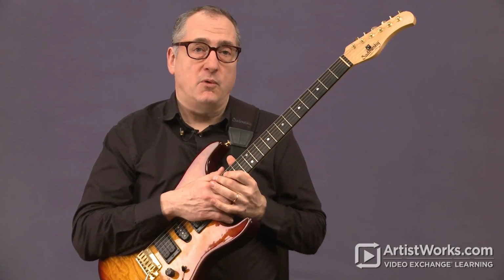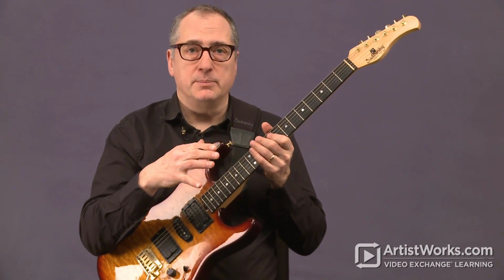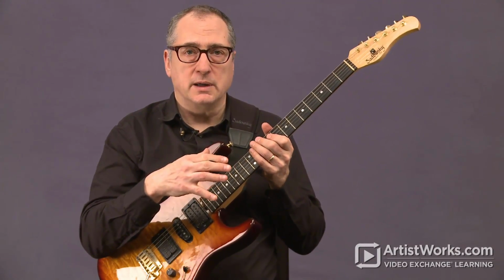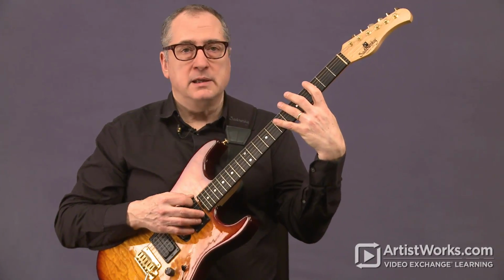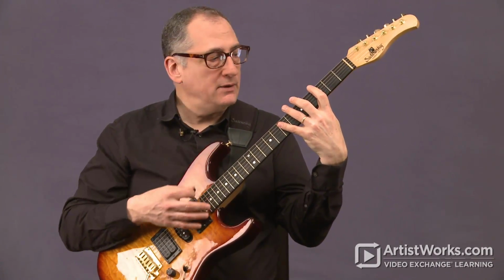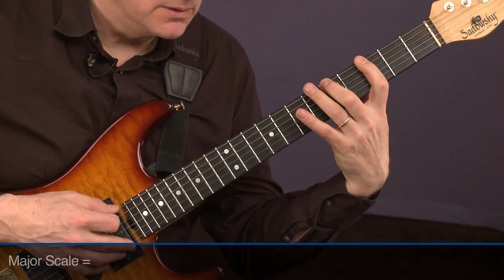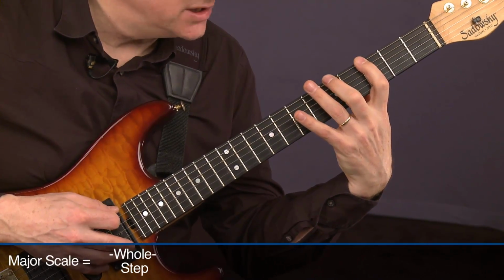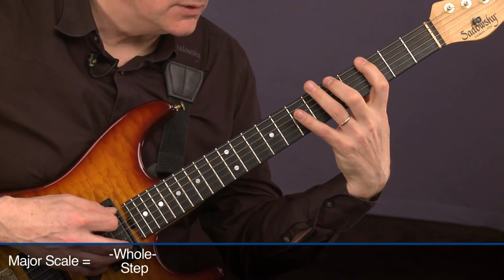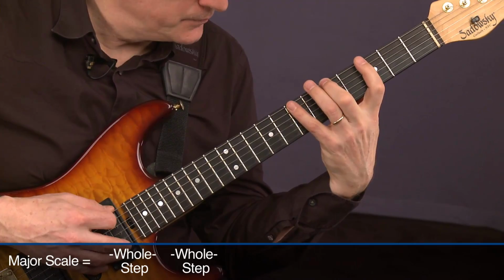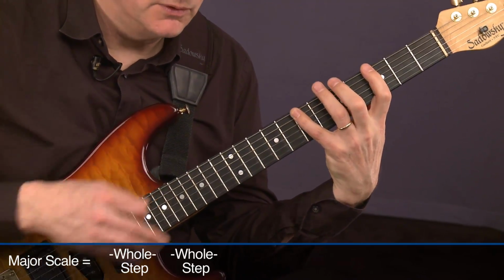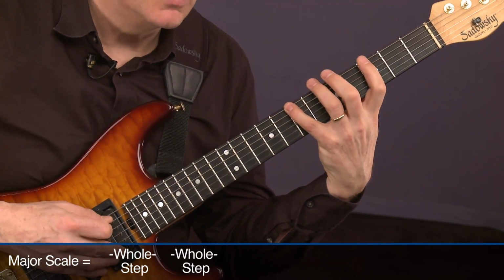As we talked before about the intervallic makeup of a major scale, I just want to go through it one more time. It is made up of whole steps and half steps. The first one's a whole step between G and A in this case. So 1 to 2 is a whole step. From 2 to 3 is another whole step. So we've got whole step, whole step.